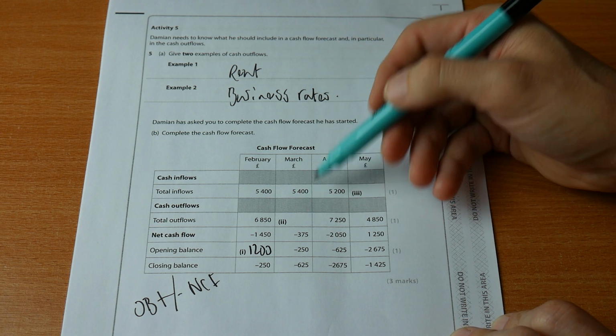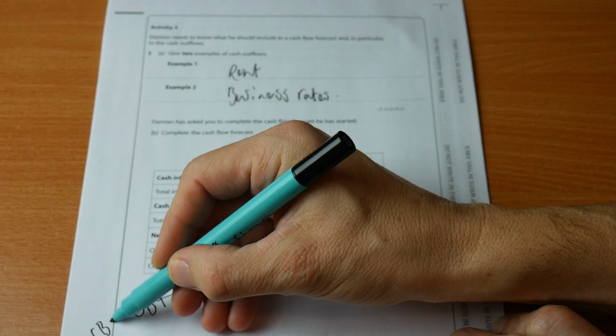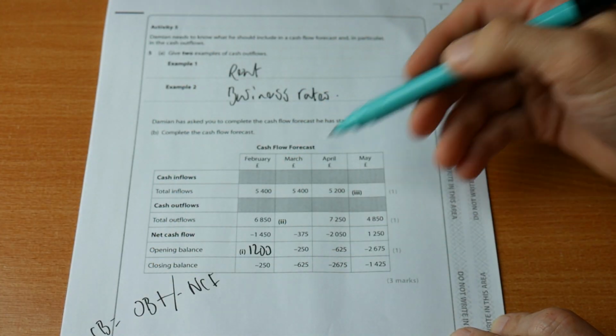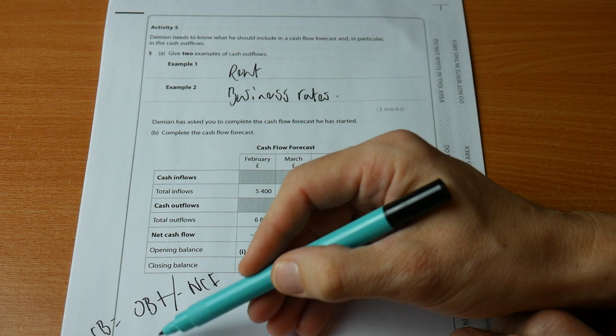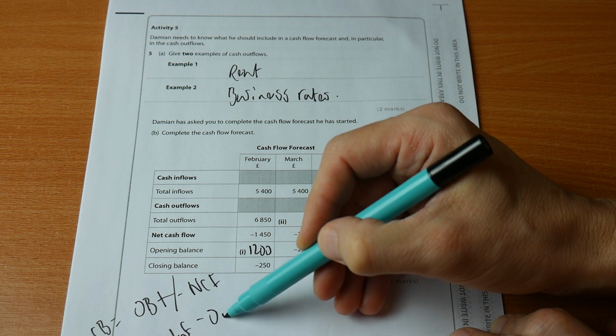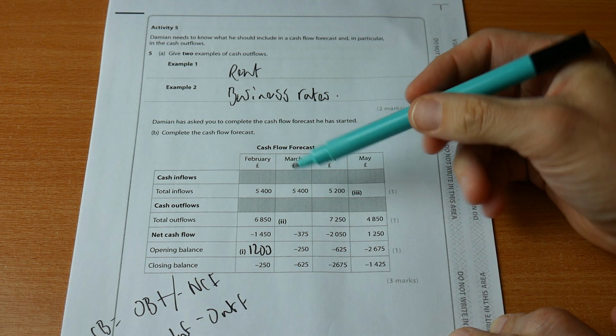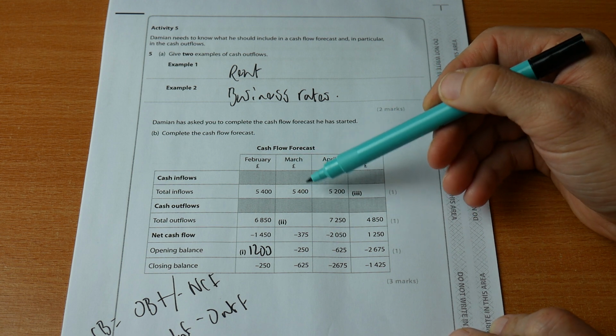total outflows to calculate here. Remember, net cash flow, so your closing balance equals the opening balance plus or minus the net cash flow. The net cash flow, meanwhile, is your inflows minus your outflows, okay, nice and simple. All right, so we don't have the outflows amount here, but we do have the inflows.